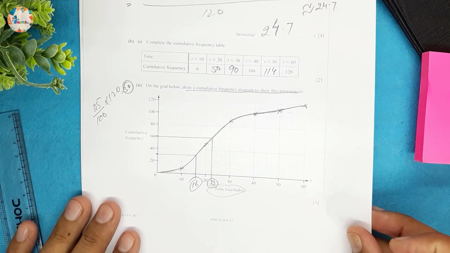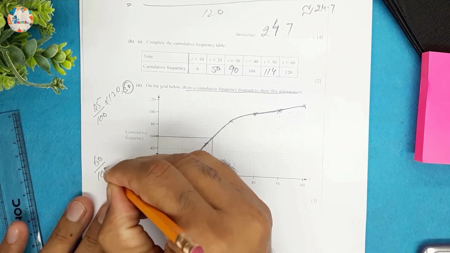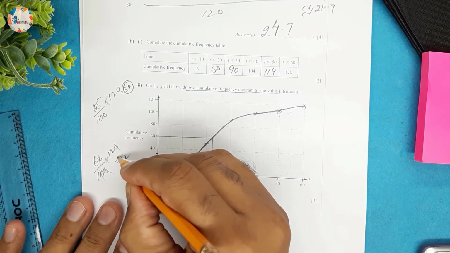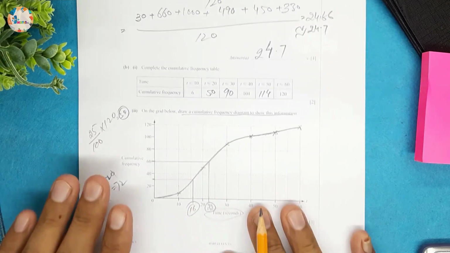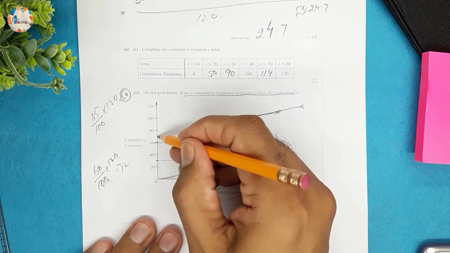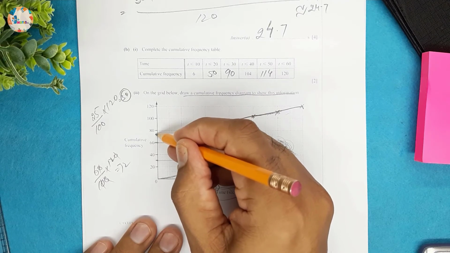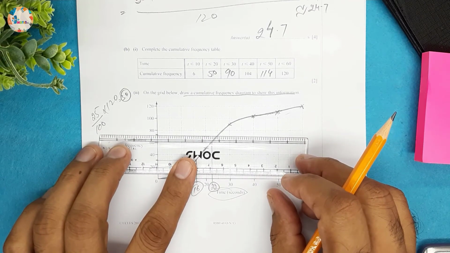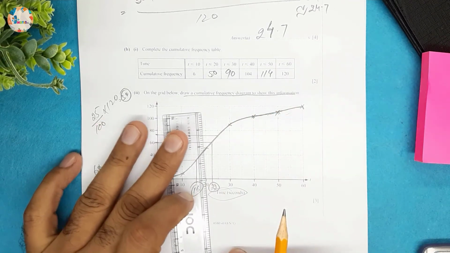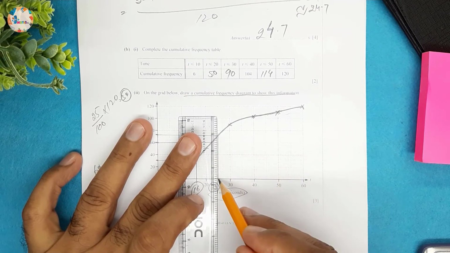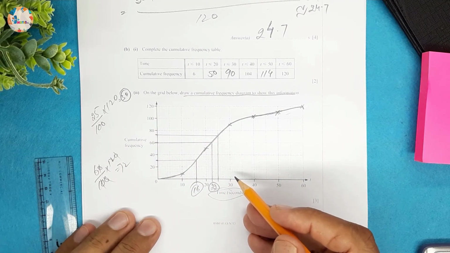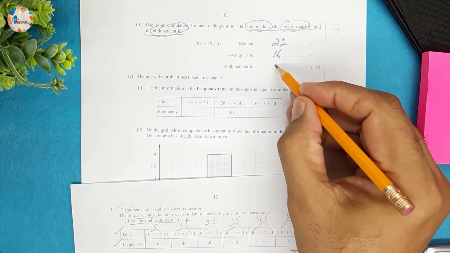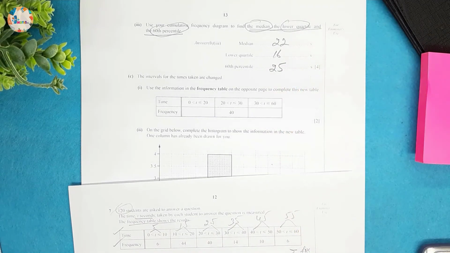For the 60th percentile we can calculate like this, so it will be 72. We take the reference of 72, which will be over here. Reference from 72 will be this value, and this value is basically 25. So for the 60th percentile, we will be taking the reference as 25.